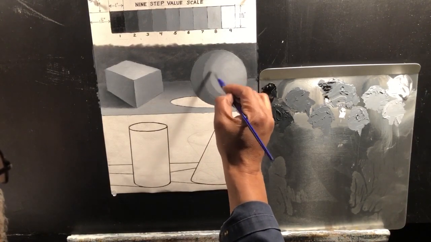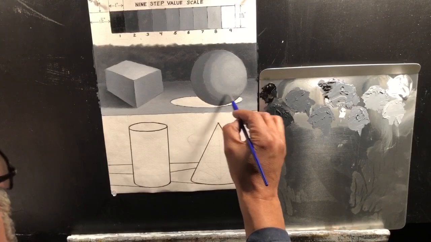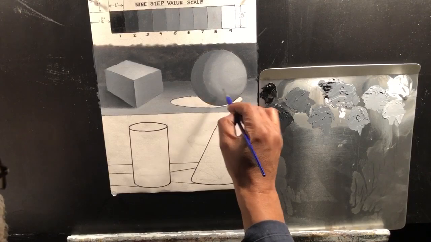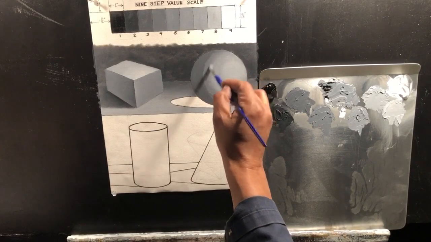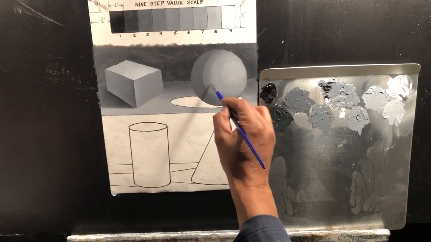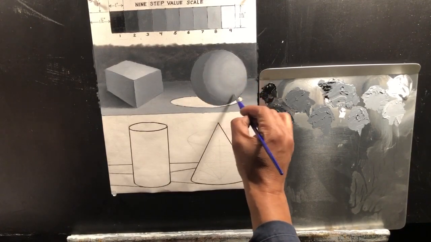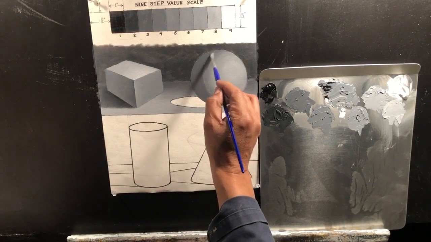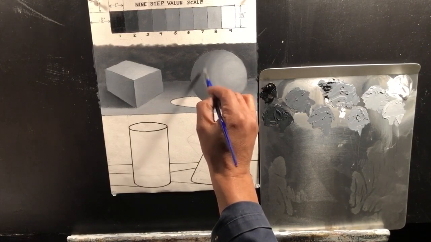Now some of this may seem a little hard sometimes. I'll turn my brush to the edge just slightly. Usually, for something like this, I'd use a bigger brush, but to keep everything simple, I'm using the same size brush. I'm wiping my brush off again. Now, going into the shadow, blending the halftone into the shadow.